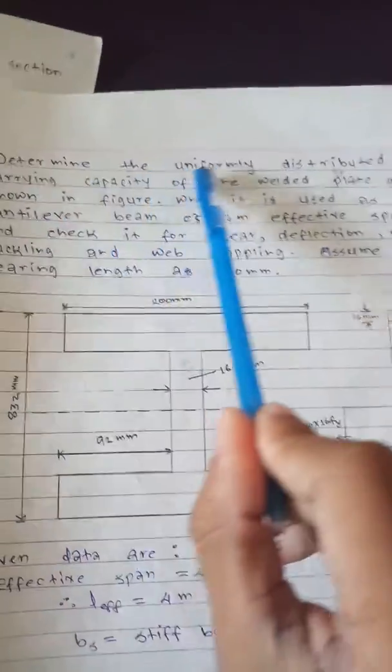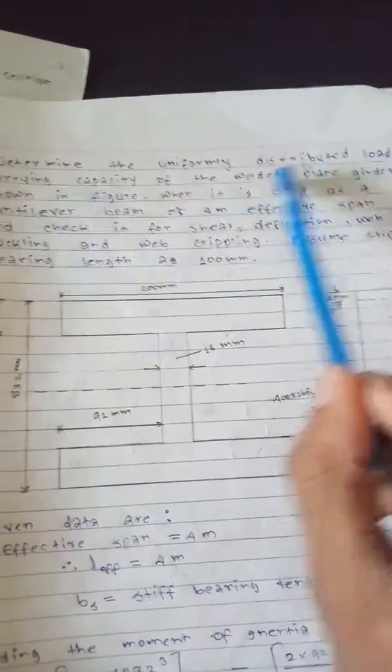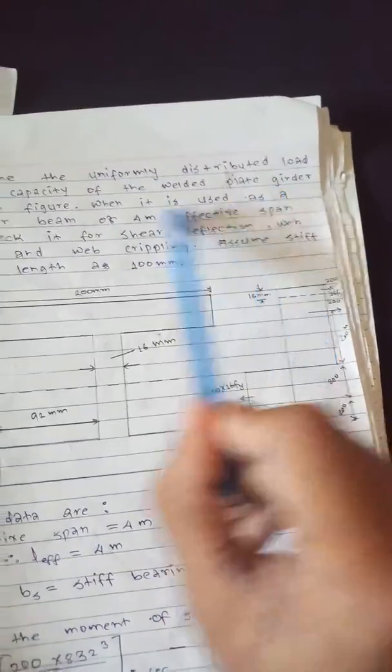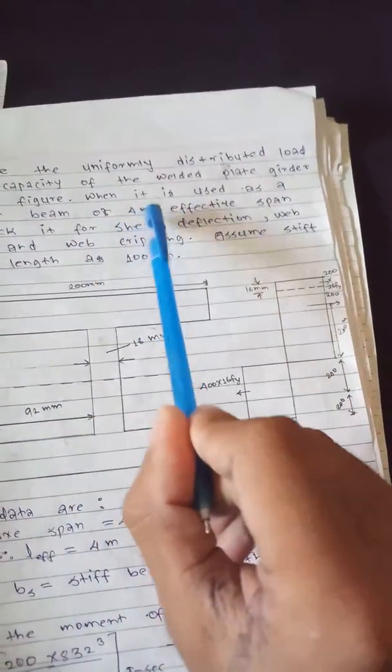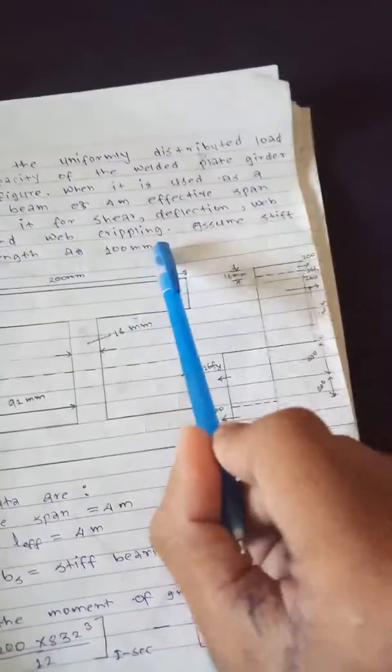Now come to what the question is saying. This is the question. Let's see. The question is saying: determine the uniformly distributed load carrying capacity of the welded plate girder shown in the figure when it is used as a cantilever beam of 4 meter effective span, and check it for shear, deflection, web buckling and web crippling.